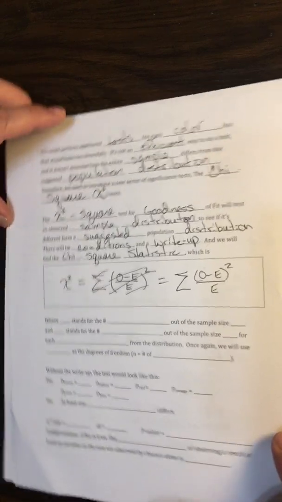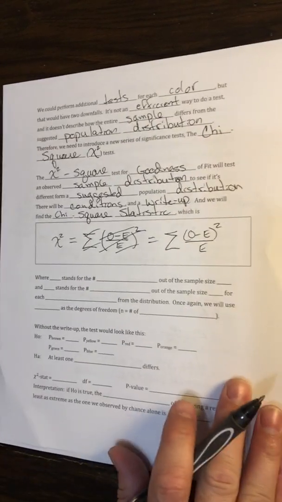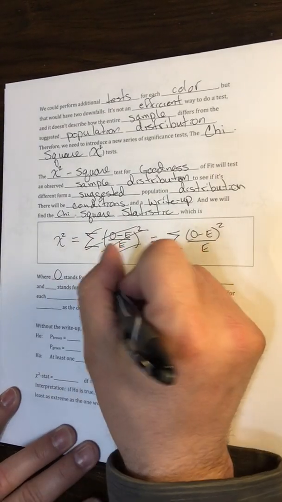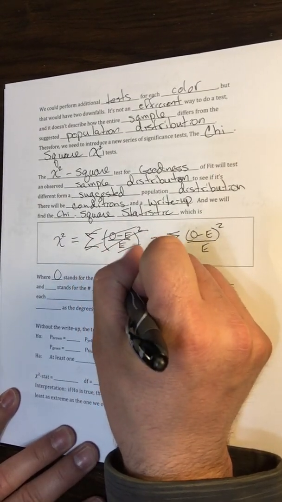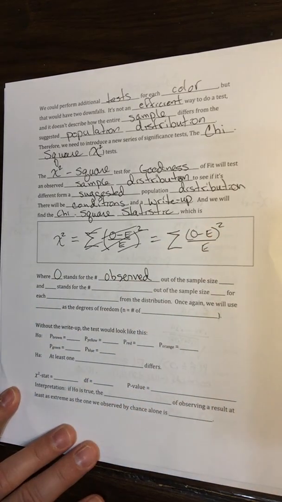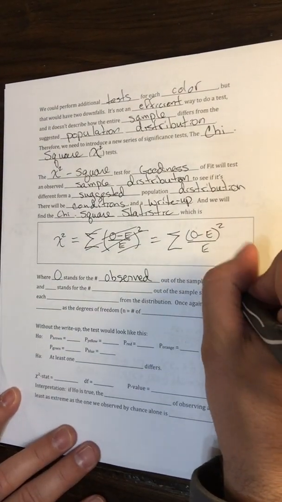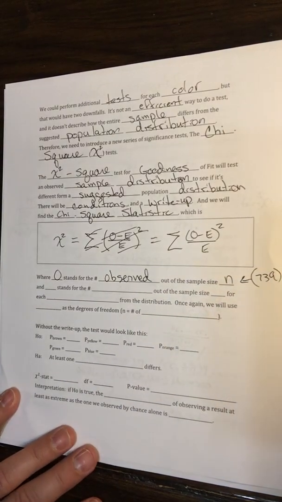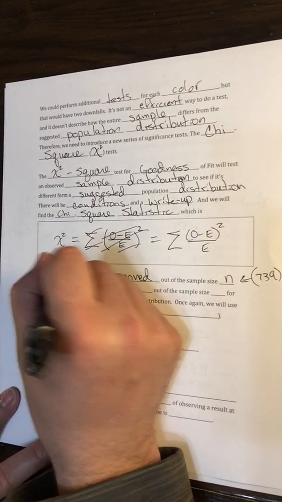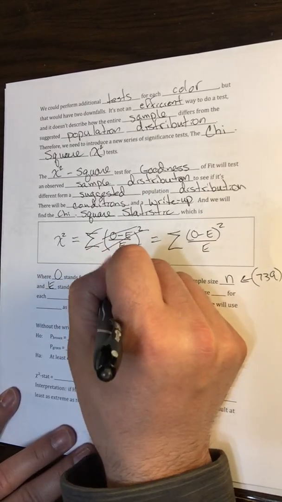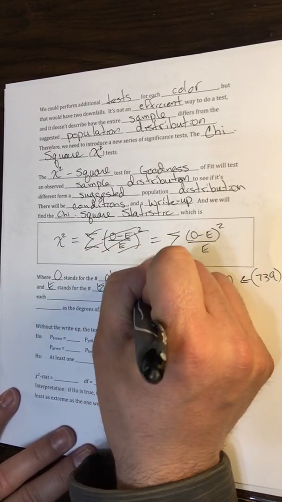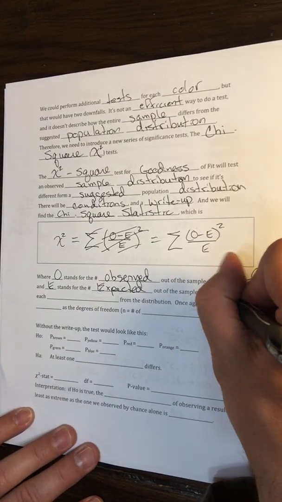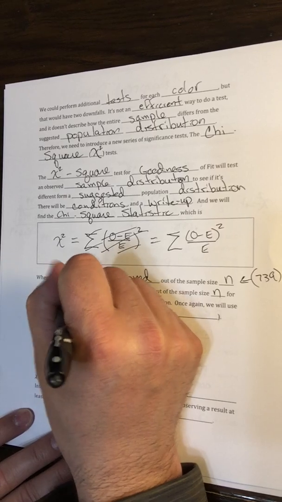Okay, let's talk about a little more notation and variables, where O in this formula stands for the number observed for each of the different categories, out of the big sample size N, and for us that was 739, it's the whole sample. E stands for the expected number, which we get by taking that total times each percentage, out of size N for each category.